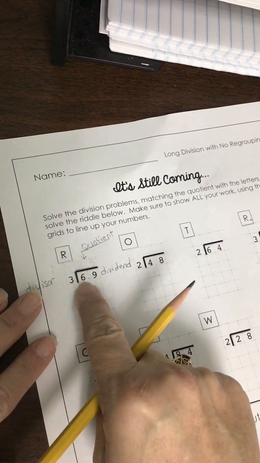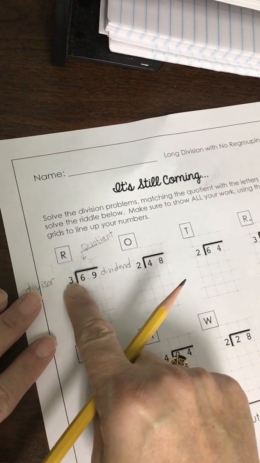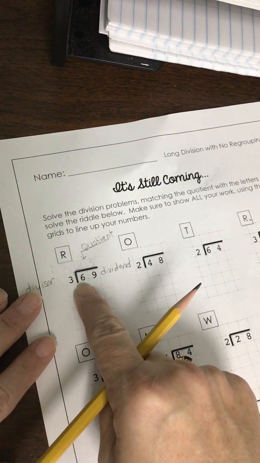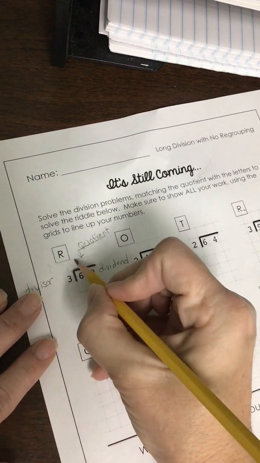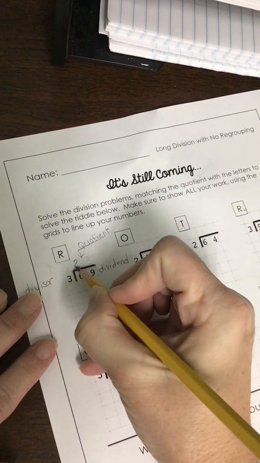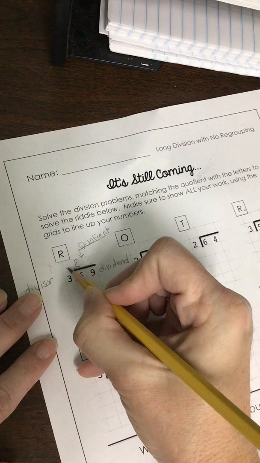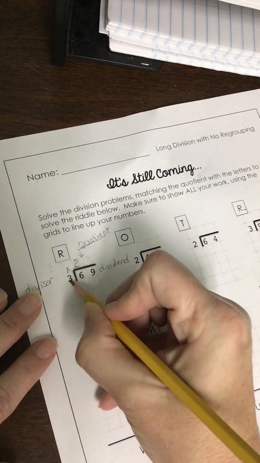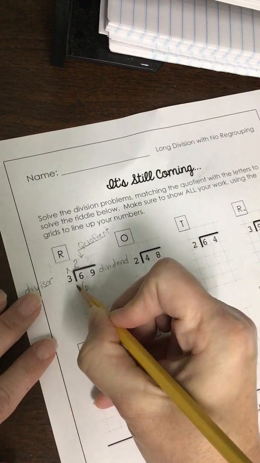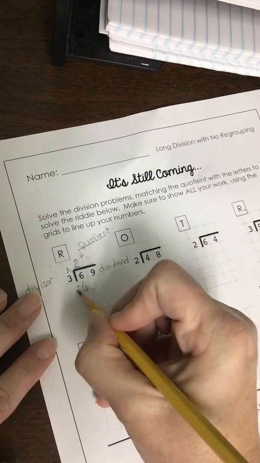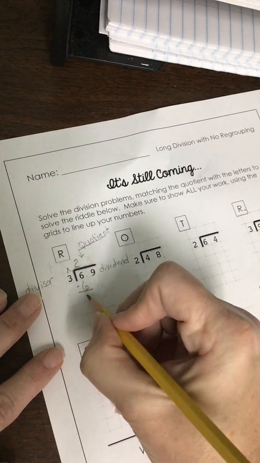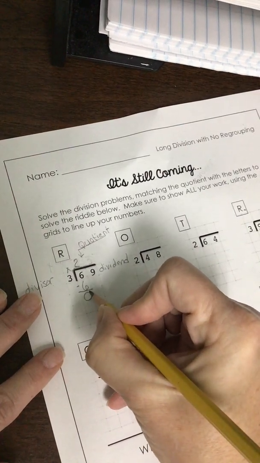The first number of my dividend is 6. How many equal groups of 3 are in 6? Well, I know that 3 times 2 is 6, so there must be 2 equal groups. Now I'm going to take the first number in my quotient, multiply it by my divisor, and put my answer here below the number I was working with. And then I'm going to subtract. The difference between 6 and 6 is 0.